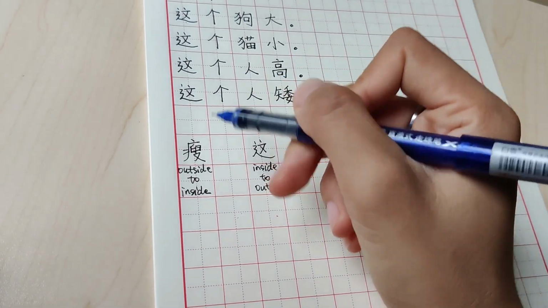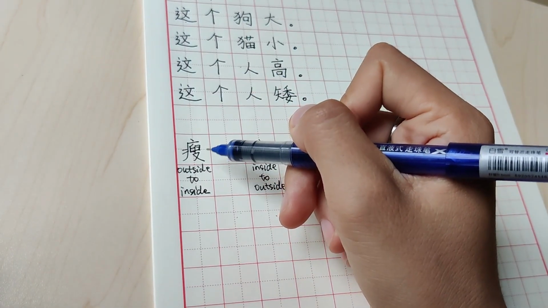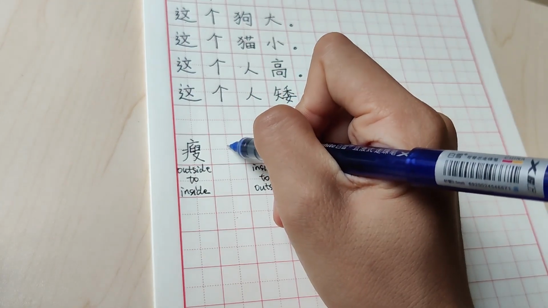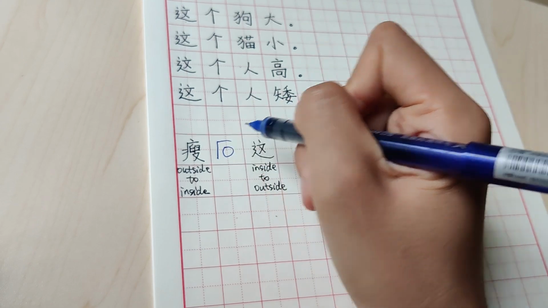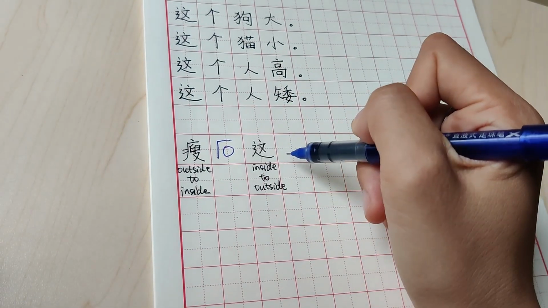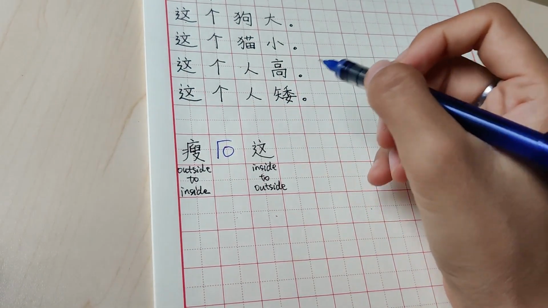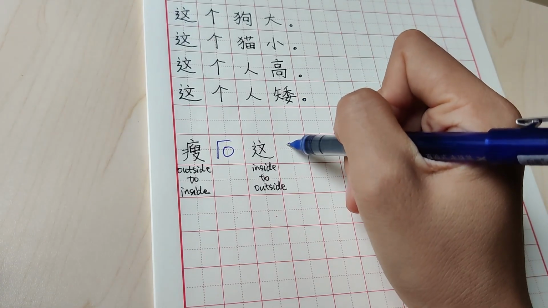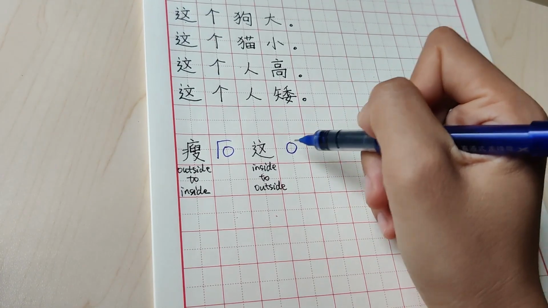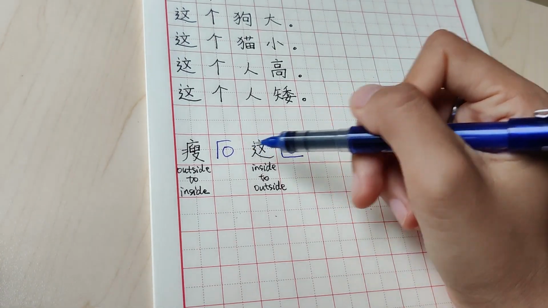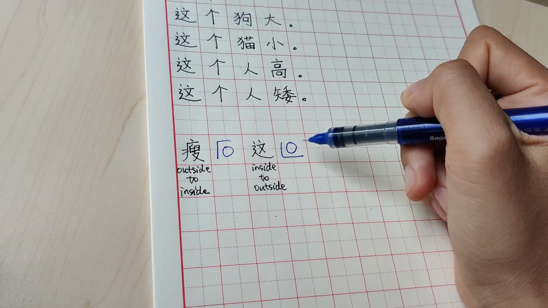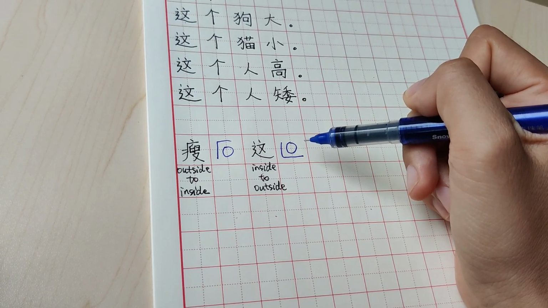So look at the structure of 瘦. This is the outside part and this is the inside part. On the other hand, the structure of 这, it would be like this is the inside part and this is the outside part. And these two are the most common half surround structures in the hanzi system.